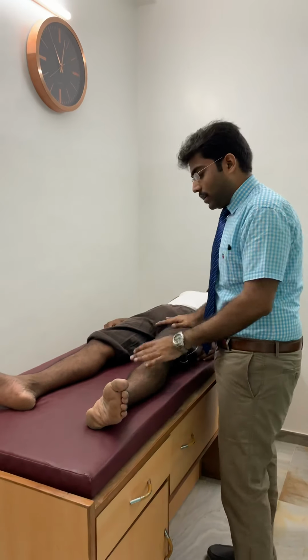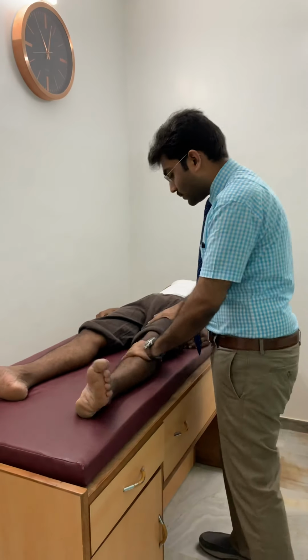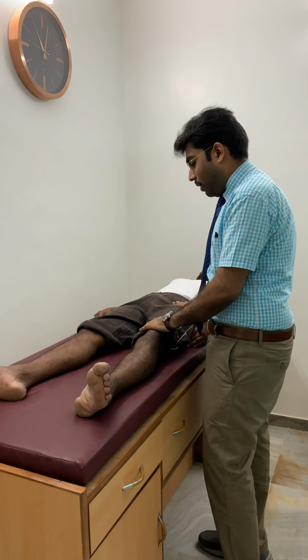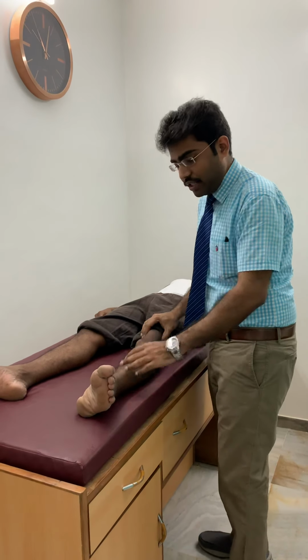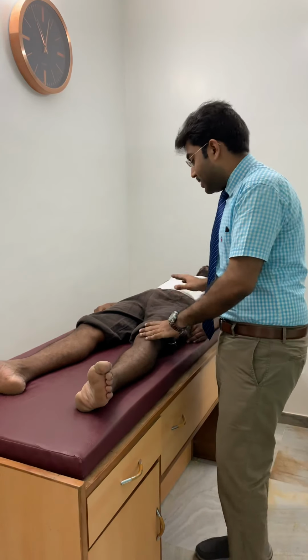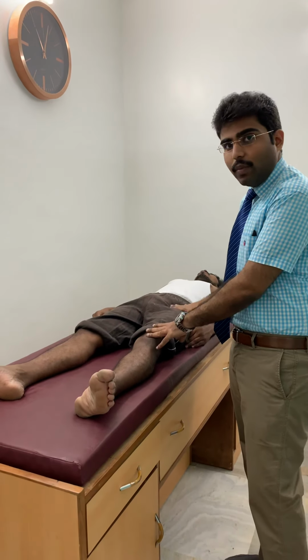Apart from this routine examination of the hip and knee, we go for the neuromuscular examination, checking for the power of the hip flexion, extension, knee flexion, extension, and ankle. I'm not going to do it in detail because it covers a quick dermatome. Hip, especially the flexion, covers L1 and L2.